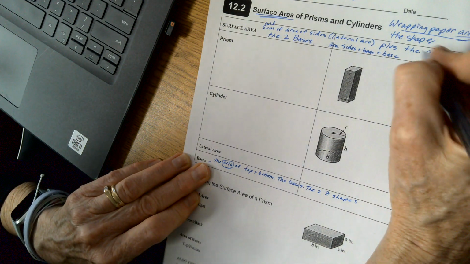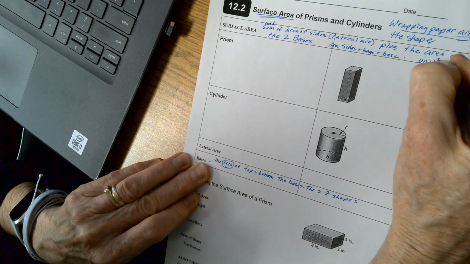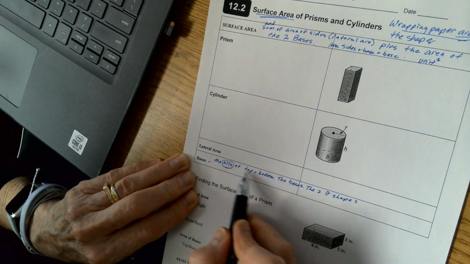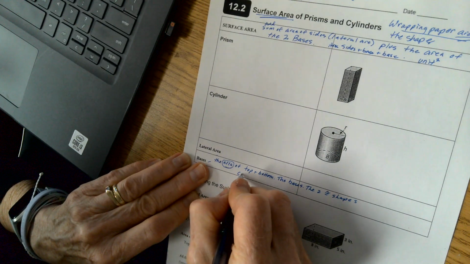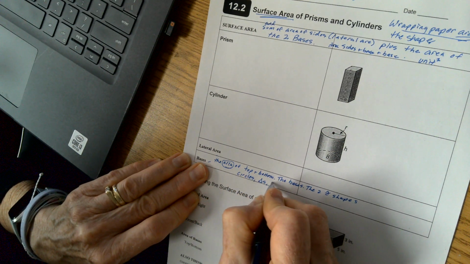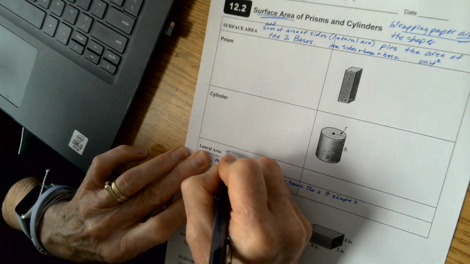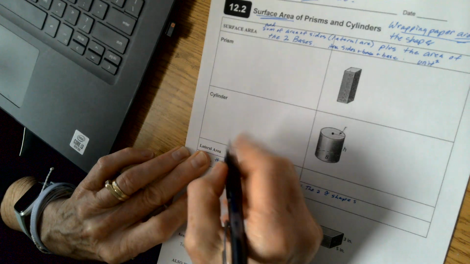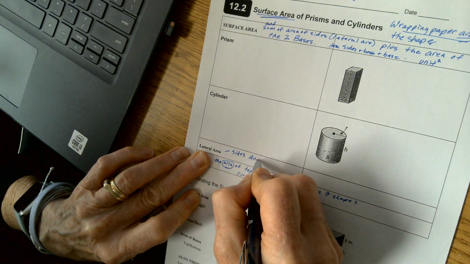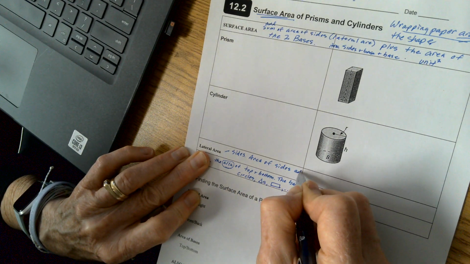When we do surface area, it's always unit squared. We're not doing ice cubes, we're doing wrapping paper. This could be circles, triangles, squares, rectangles. The lateral area is all the sides, the area of the sides added together.